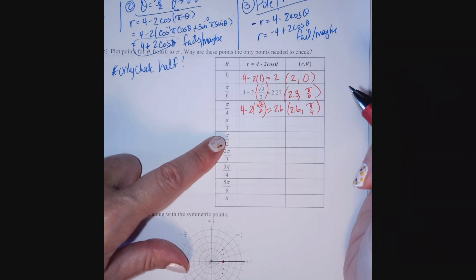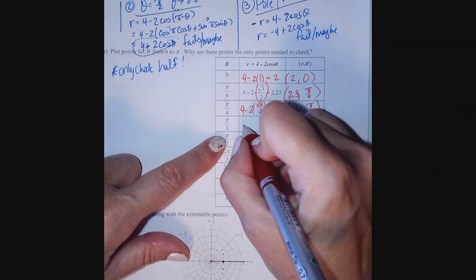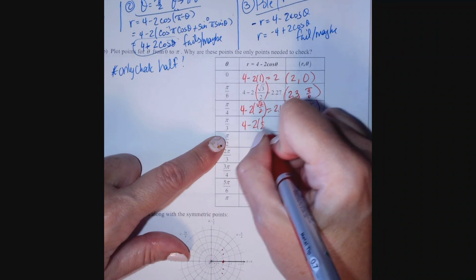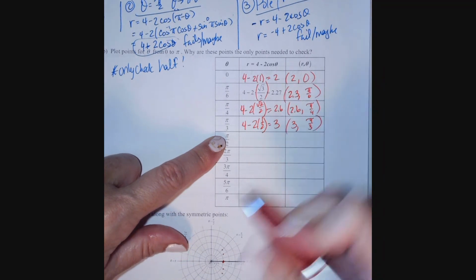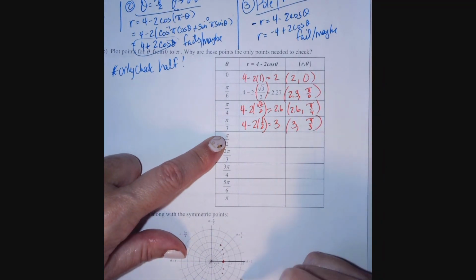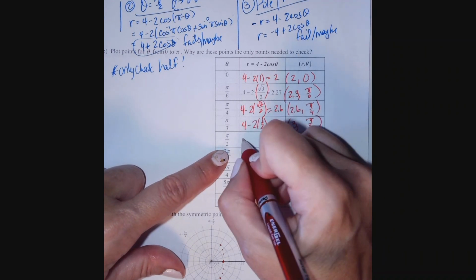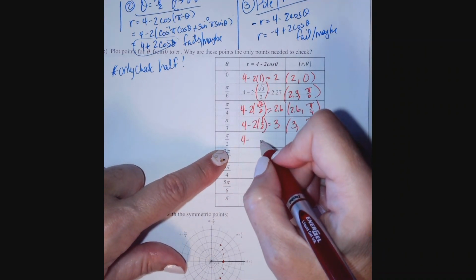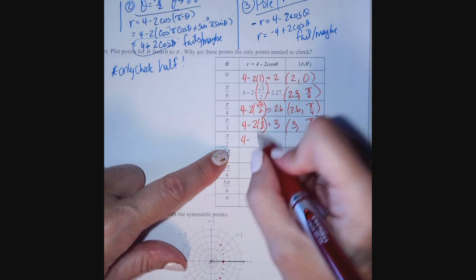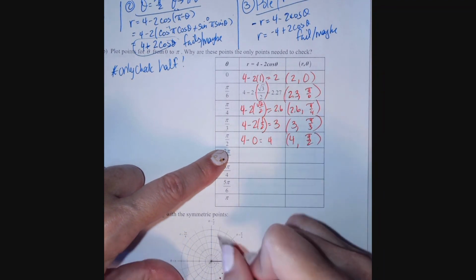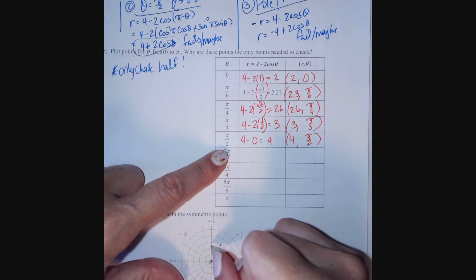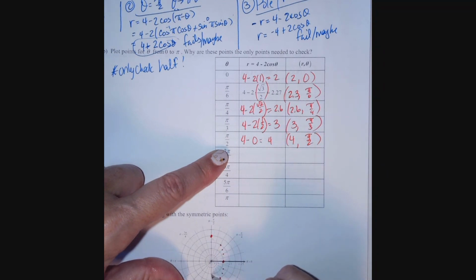At pi 3rd, about 60 degrees, I have 4 minus 2 times a half, which is just 4 minus 1, which is 3 at pi 3rd. So at pi 3rd, I'm out here at 3. At pi half, I have 4 minus, the cosine at pi half is going to be 0. So 4 is just 4 at pi half. So at pi half, I am at 1, 2, 3, 4. At negative pi half, 1, 2, 3, 4.